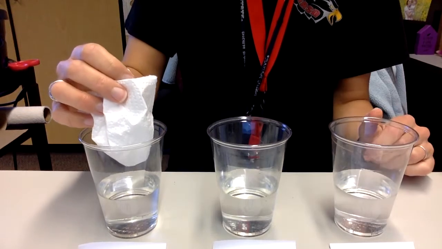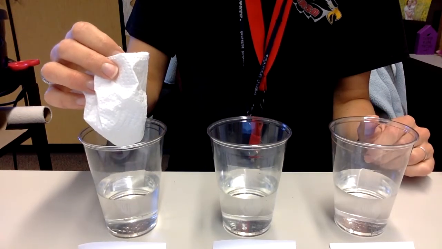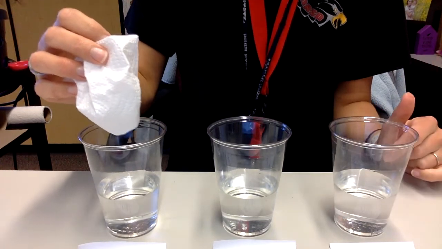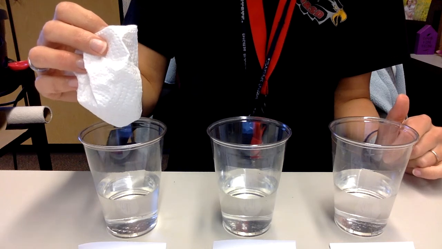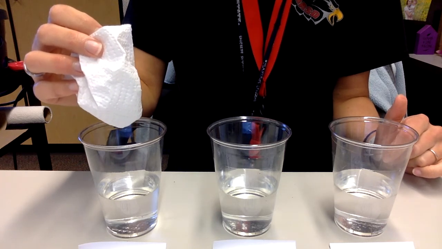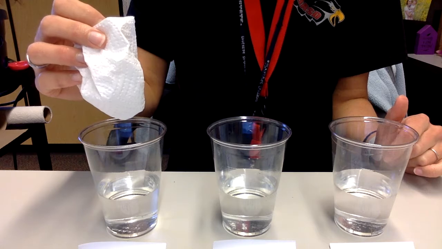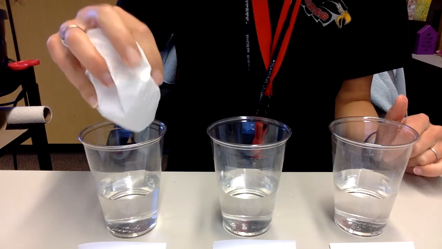And what is our dependent variable? What are we going to measure? Well, as I go through it, you'll see what's happening, but the idea is that I'm going to take the paper towel, crumple it up, and put it into the cup of 100 milliliters of water. I'm going to let it sit there for 5 seconds. I'll count to 5. That'll be another one of our controls, the amount of time that it's in there left to absorb. And then I will take it out.